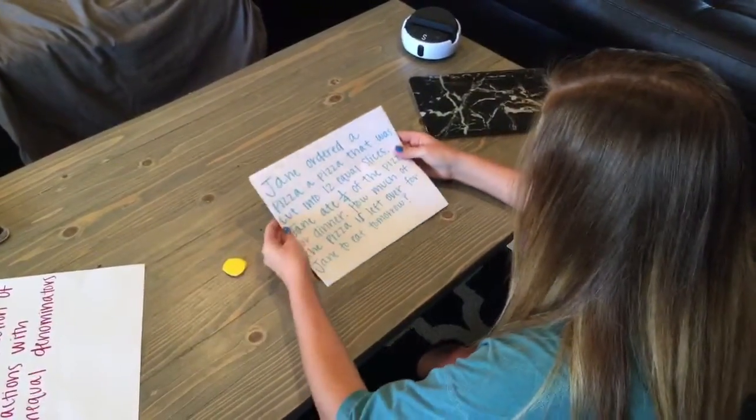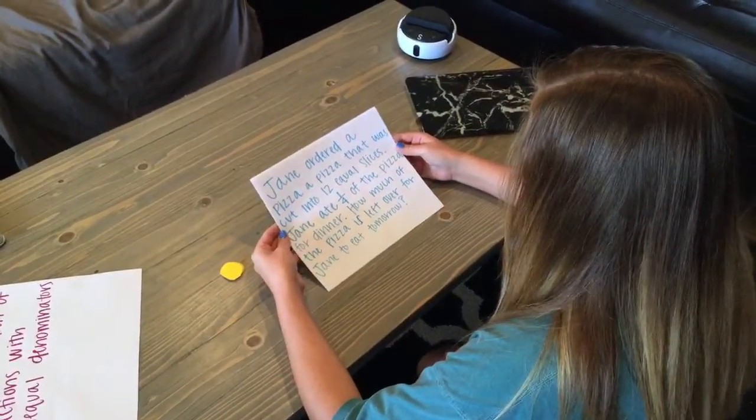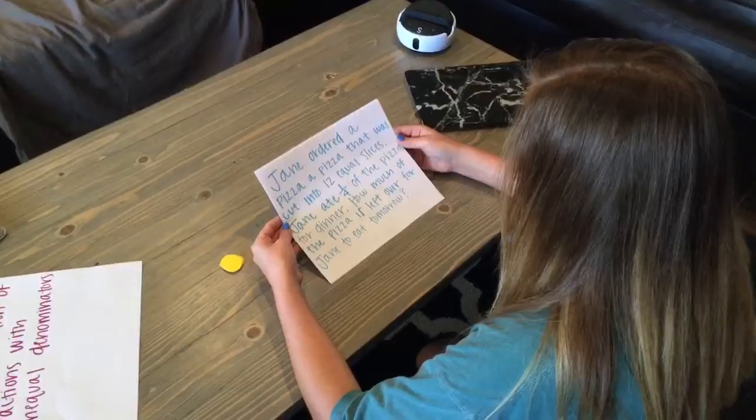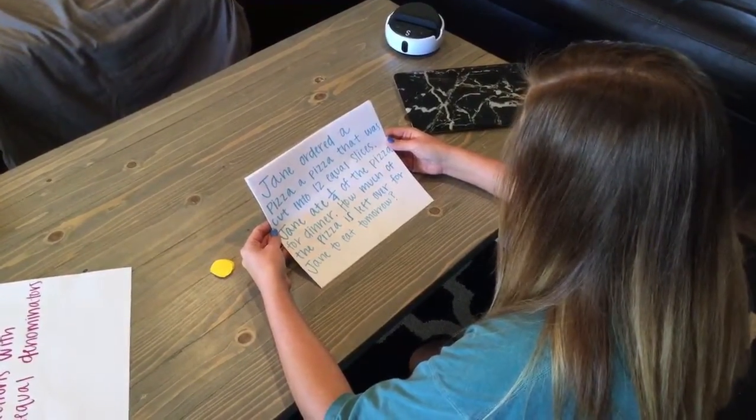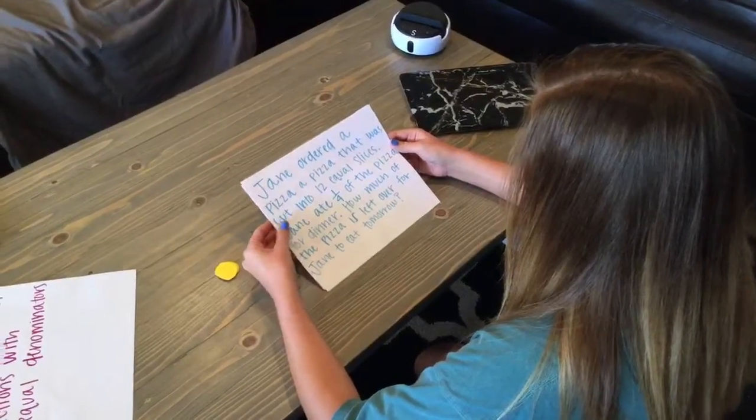Our problem is Jane ordered a pizza that was cut into 12 equal slices. Jane ate 1/4 of the pizza for dinner. How much of the pizza is left over for Jane to eat tomorrow?